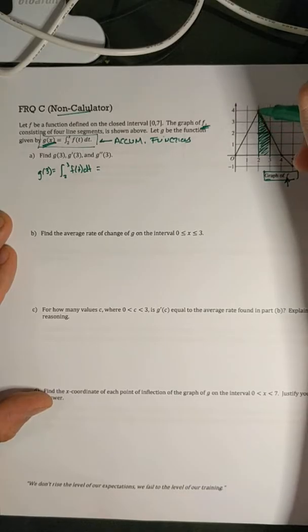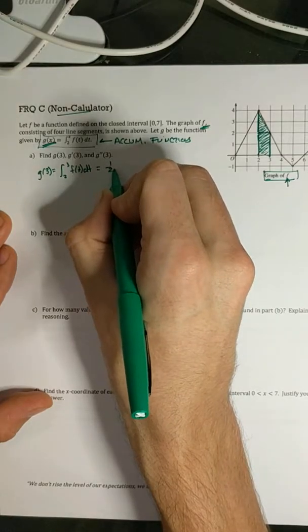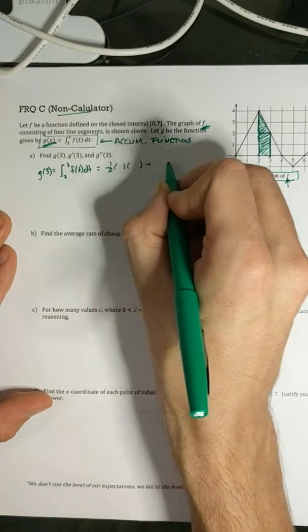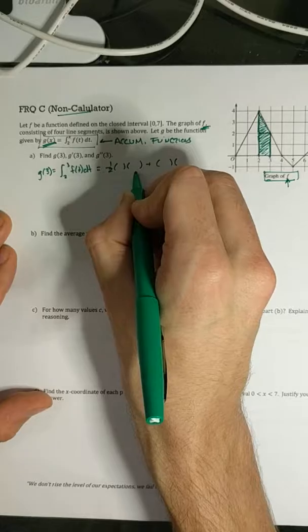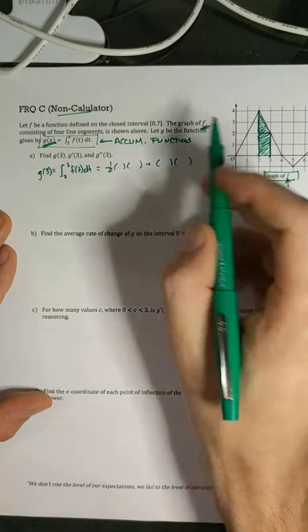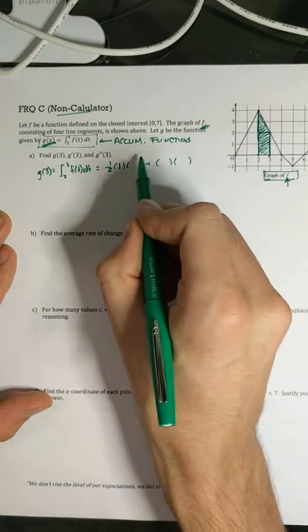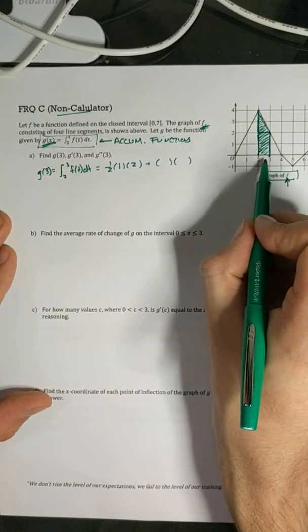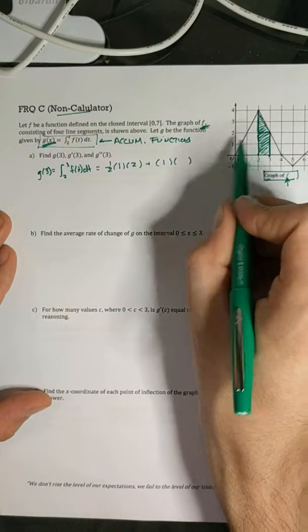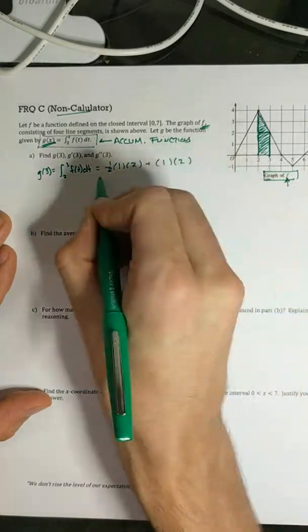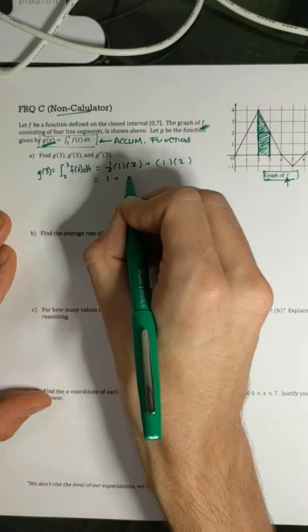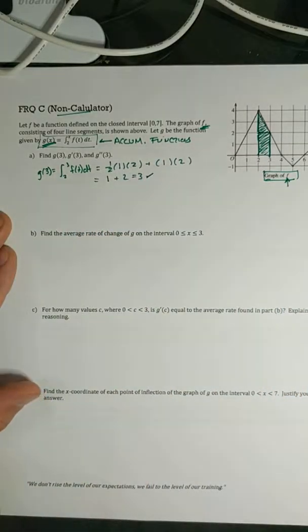I see here I have a triangle, and then I see here I have a rectangle. So this would be 1 over 2 for the triangle, plus my rectangle. Triangle is a base of 1, height of 2. Rectangle is a base of 1, height of 2. We simplify this. This becomes 1 plus 2 equals 3. That's g of 3.